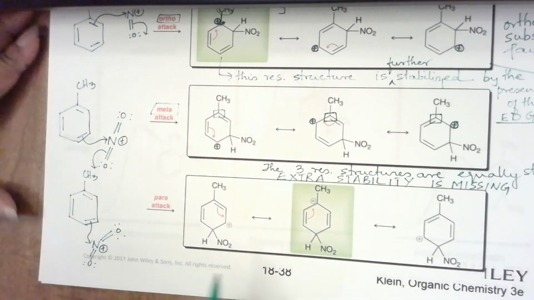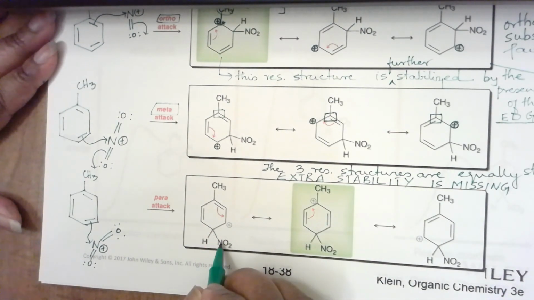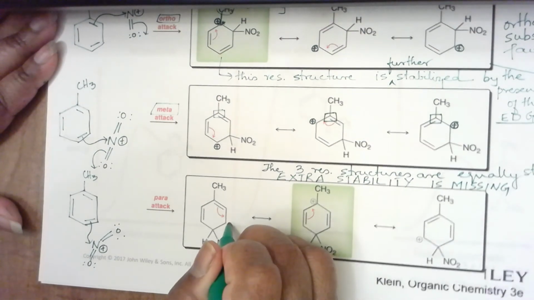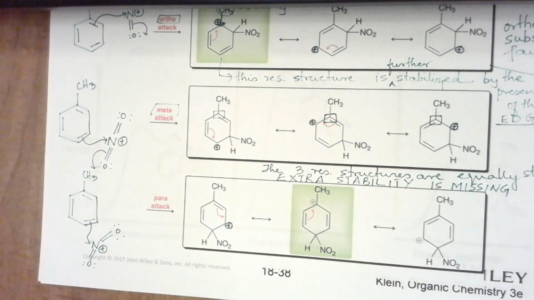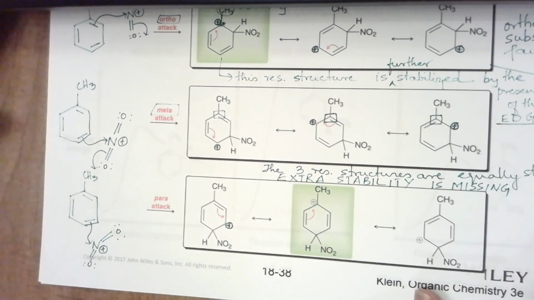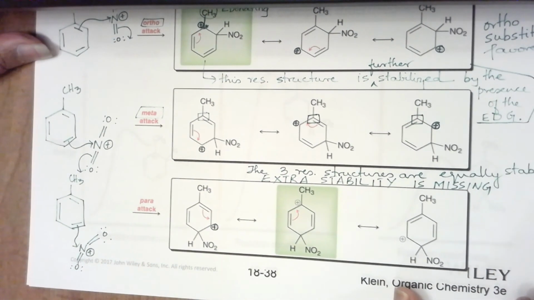But I'm going to position my nitro group here, and I'm going to move the positive charge here. See that? Okay. So don't be confused by that. I'm still using the same pi bond, but I'm positioning the nitro group here with a positive charge there.